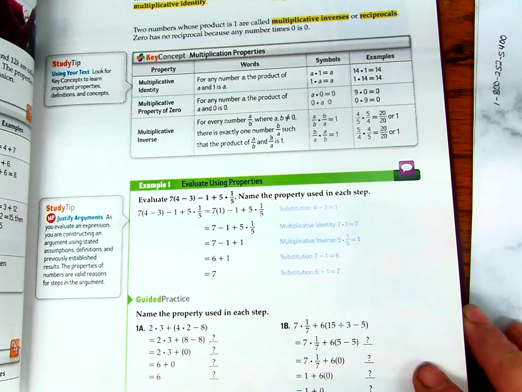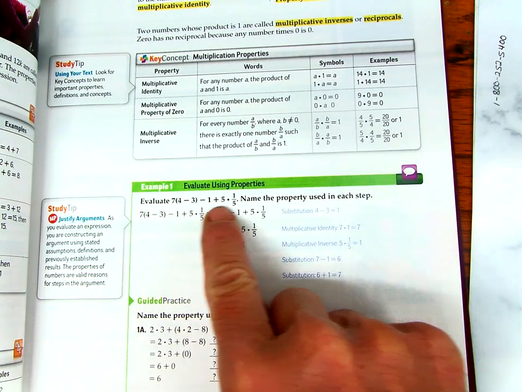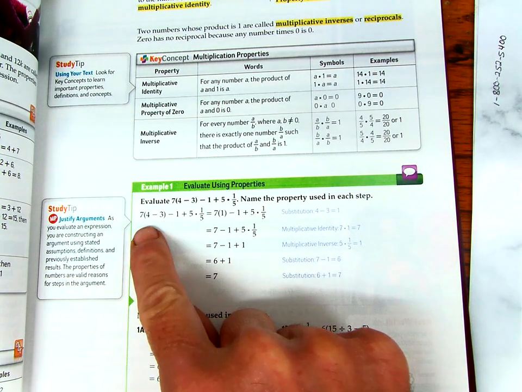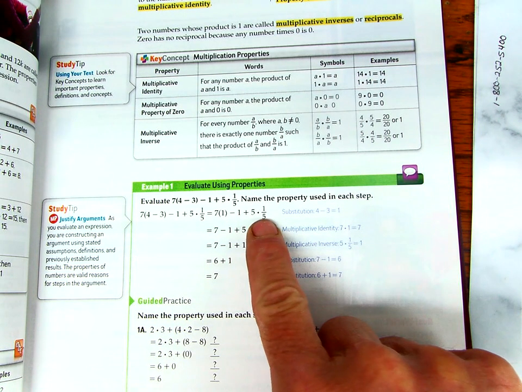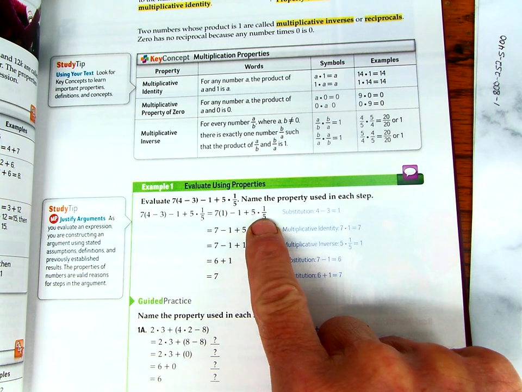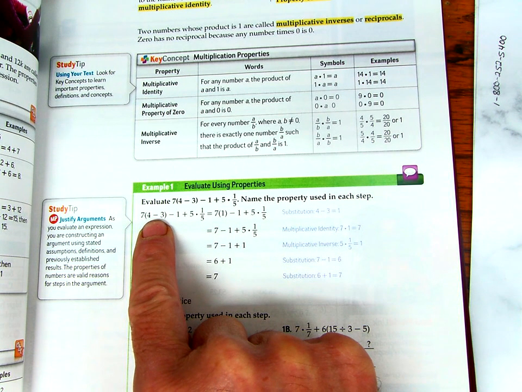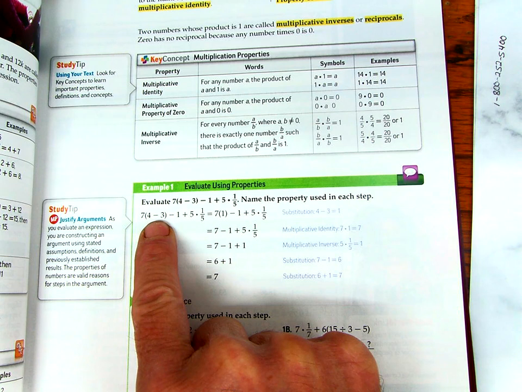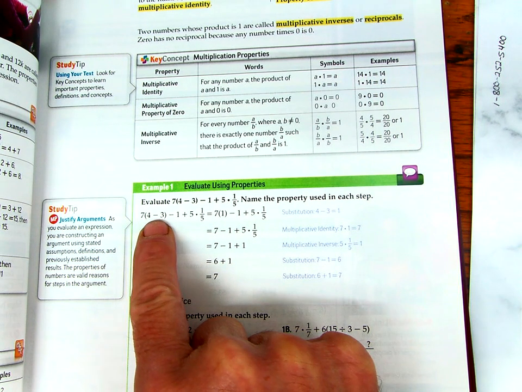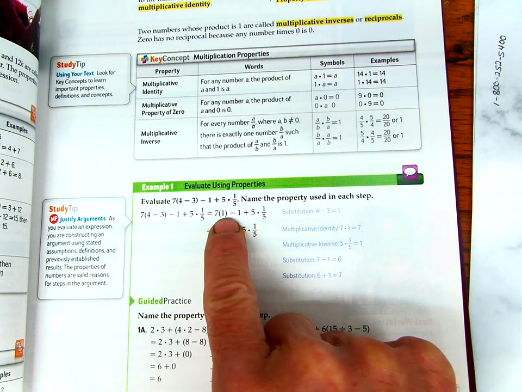In example number 1, here's the original expression, and they wrote it out again right here. And the very first thing that they did is they carried through with this step right here. Remember, order of operations, do parentheses first. So they did 4 minus 3, and they wrote that as 1.